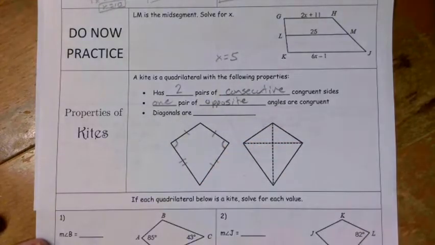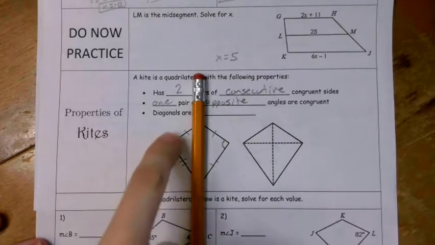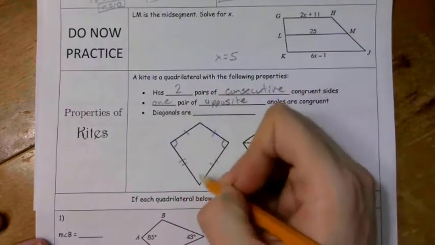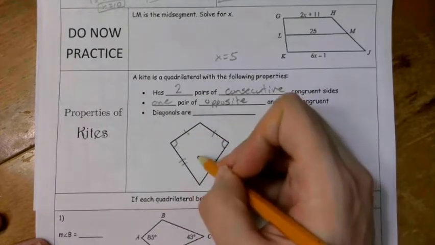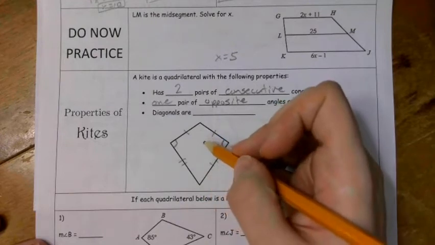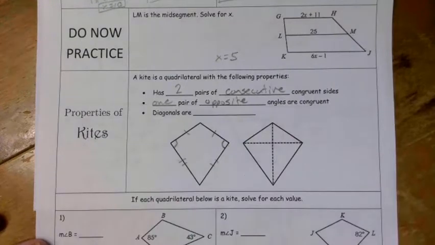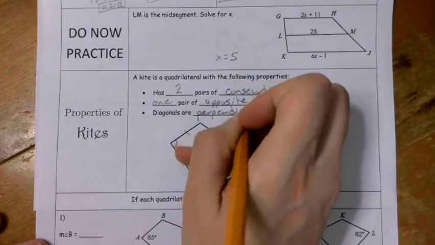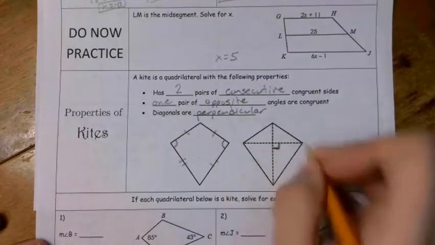And that makes sense. If I use my pencil here to divide this into two triangles, we could see that we have a side angle side and a side angle side. So we could actually draw in this diagonal right here, and that would be side, side, side. So we could prove using some of our triangle theorems that these angles are congruent. The diagonals are perpendicular. So there is a right angle here with our diagonals.